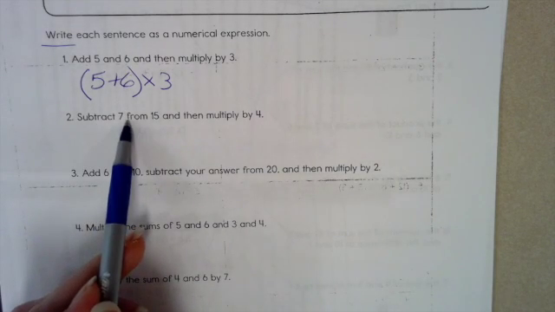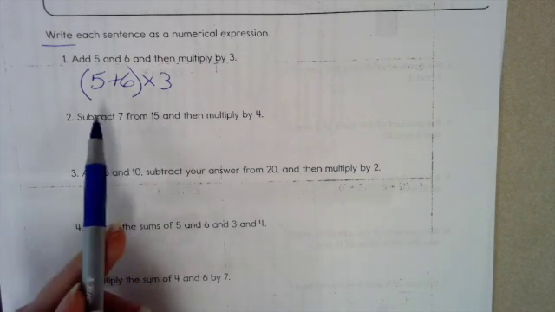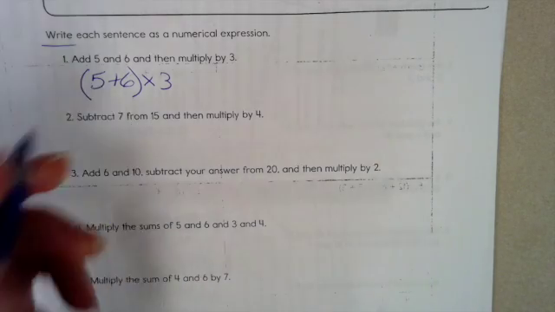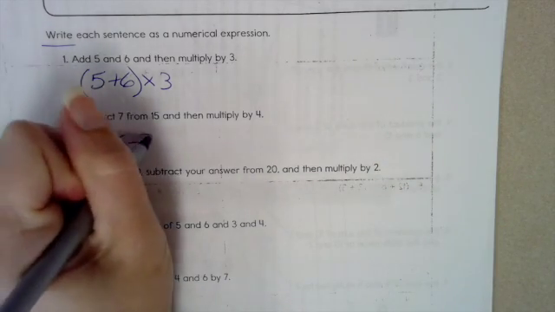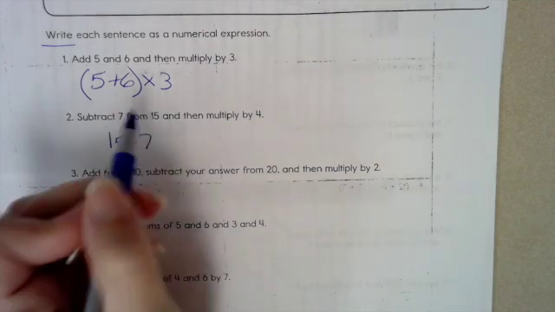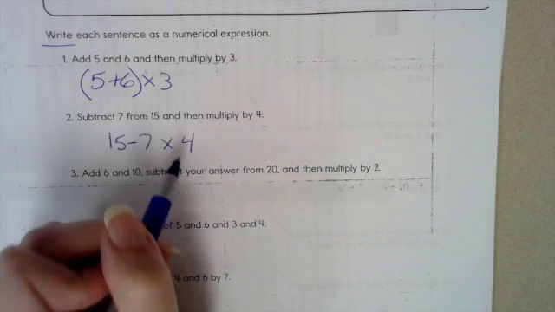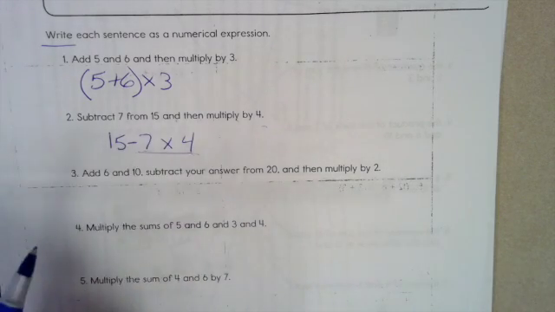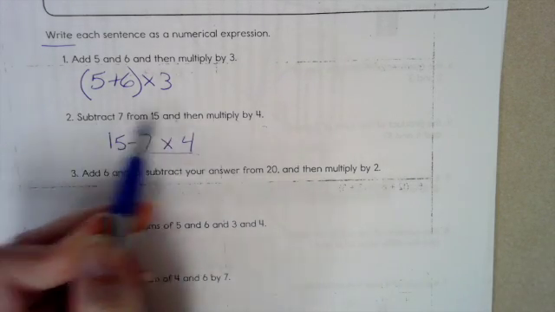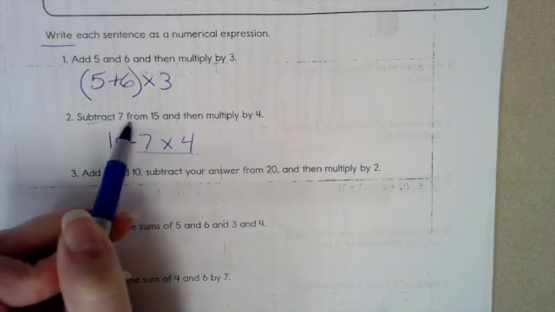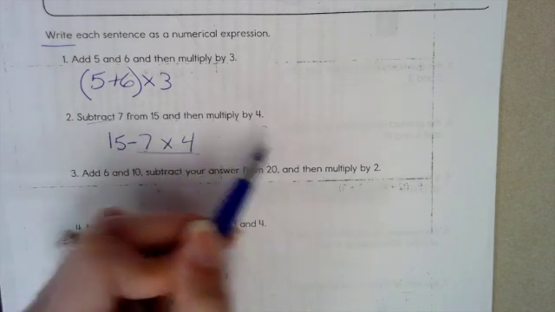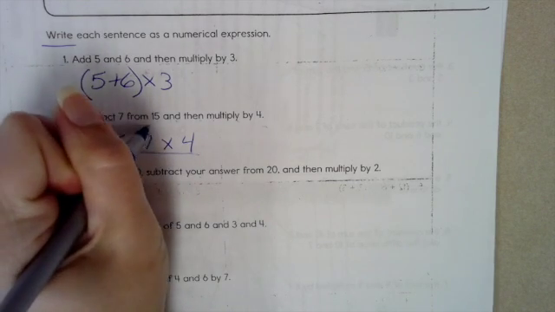Subtract 7 from 15. So I want to take 7 away from 15. Take 7 away from 15. And then multiply by 4. But I have to use parentheses. Without parentheses, I would multiply 7 times 4 first, but these words don't tell me to multiply first. They tell me to subtract 7 from 15 and then multiply by 4. So we must put parentheses around 15 minus 7.